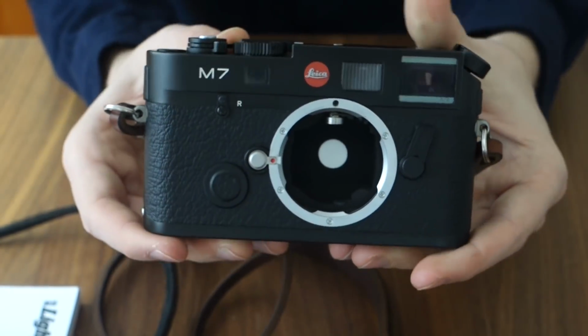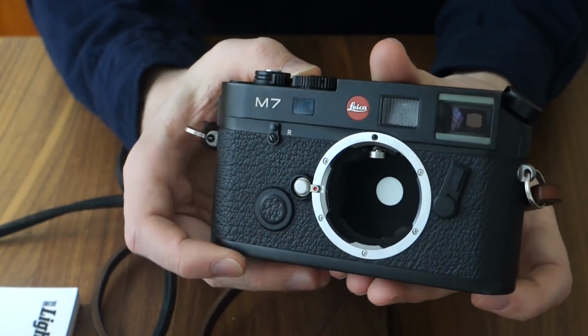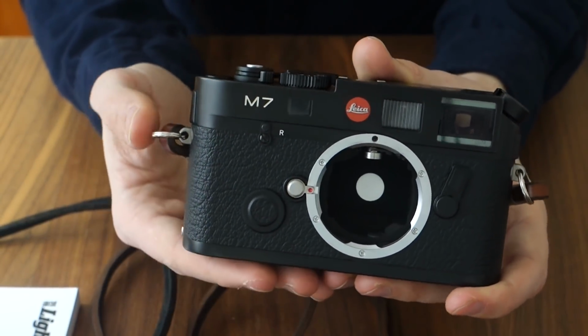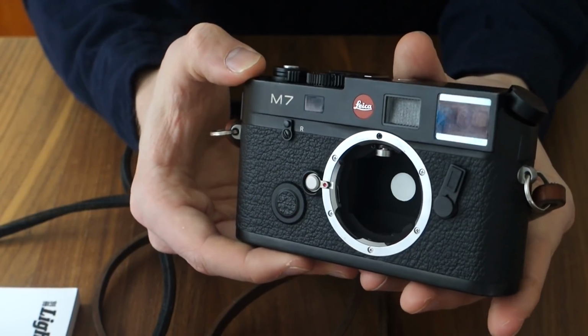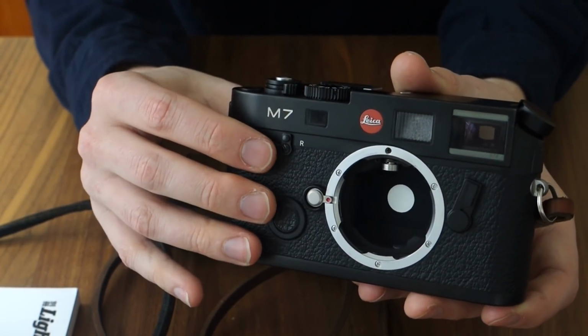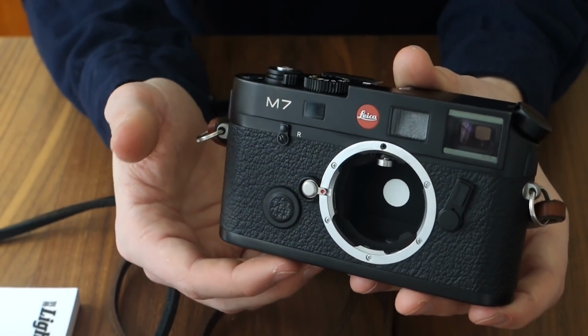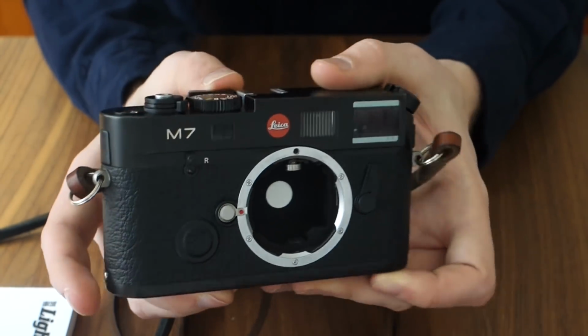Both cameras can use all Leica accessories, well, not all, but modern Leica accessories. So grips are the same between the two systems, and the Leica M7 does have a few additional grip options and motor drives. The motor drive for the M7, and actually the Leica bit, which is the trigger advance, you can still get today directly from Leica. They'll cost you a pretty penny, but you can do it.